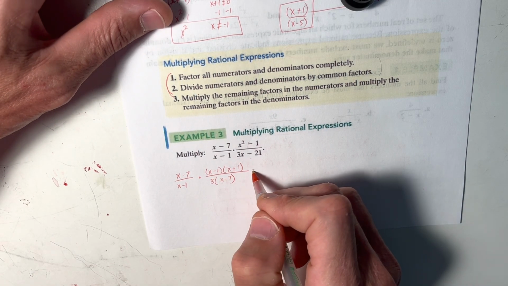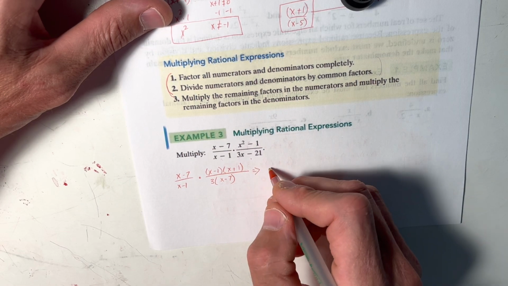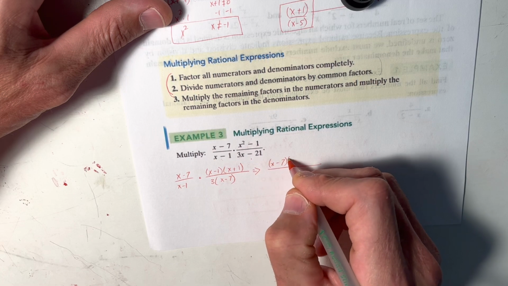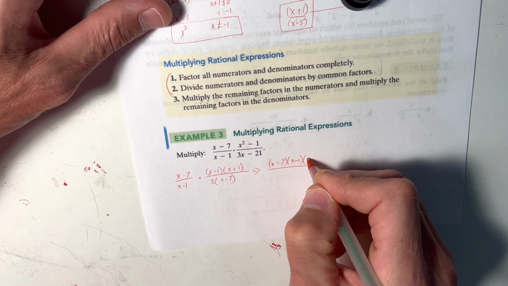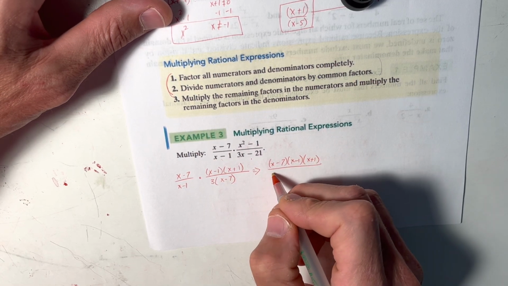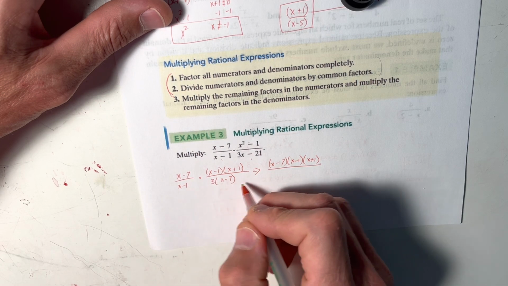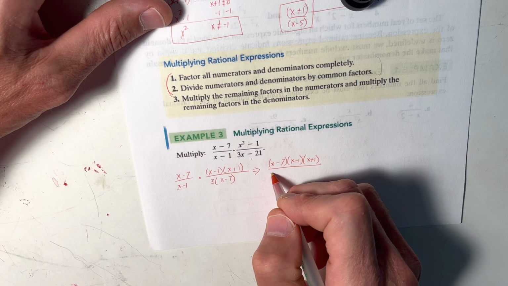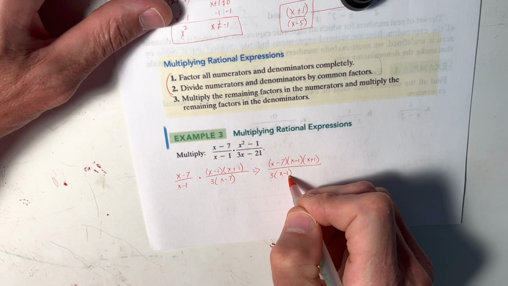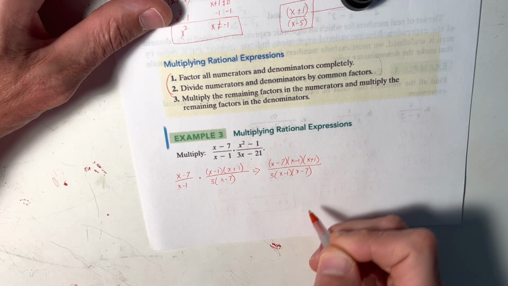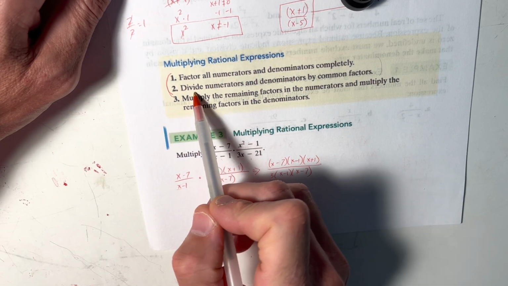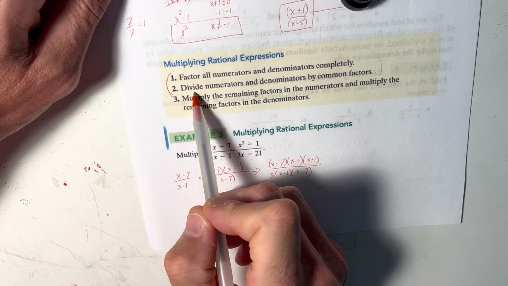All right, cool. Now I can multiply across, and that's going to give me x minus 7 times x minus 1 times x plus 1. And then over here on the bottom, I'm also going to have all three of these factors, right? I got 1, 2, and 3 factors. So I have 3 times x minus 1 times x minus 7. All right, so now I did the first two. I factored all numerators and denominators, and then I divided the numerators and the denominators by common factors.